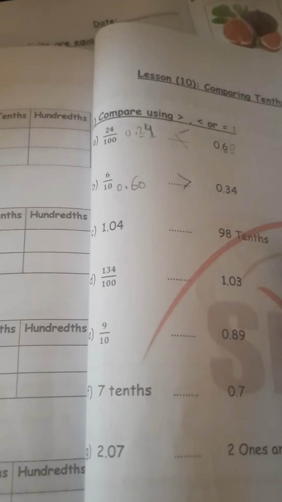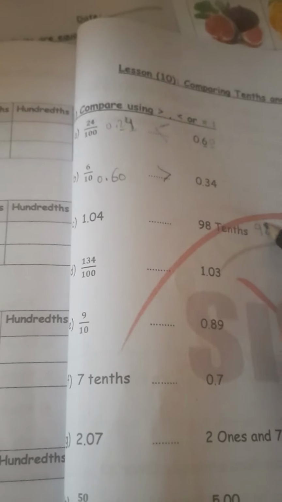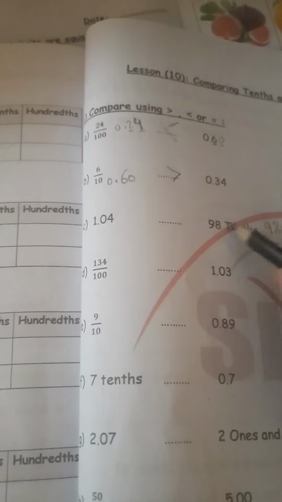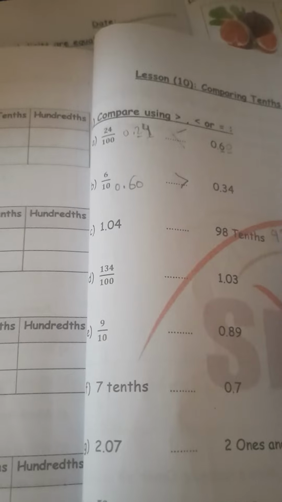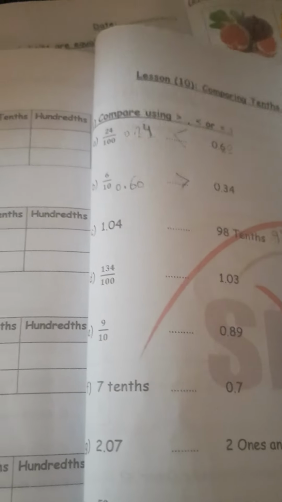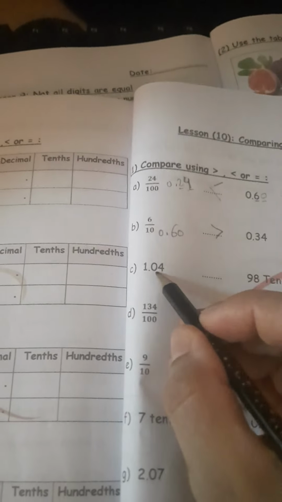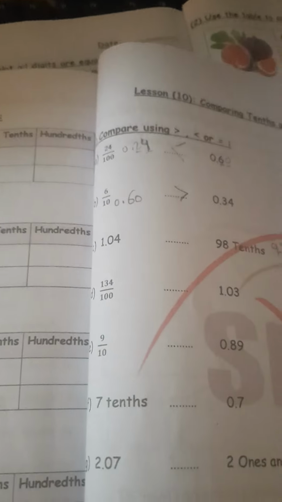1.4 and 98 tenths. 98 tenths, 980, I will multiply by 10. Okay, 98 tenths means 98 over 10, to be 9.8. 9.8, can I leave it like this? And I have here 1.04. Can I leave it like this? Of course not. I will add a 0 here to balance, first 1 and 9, so I will pick, of course, this one.